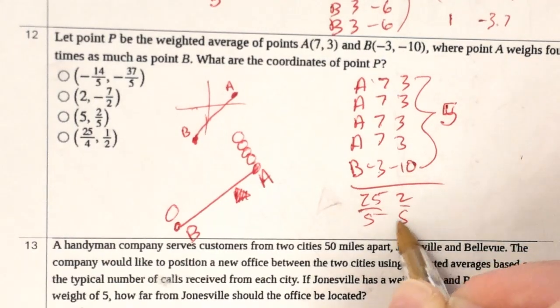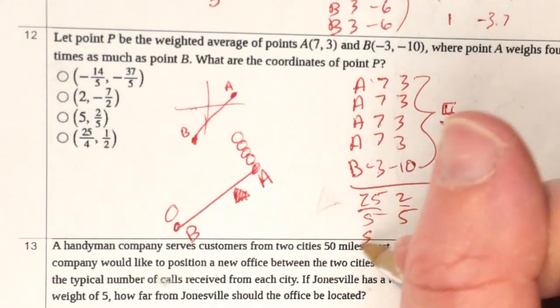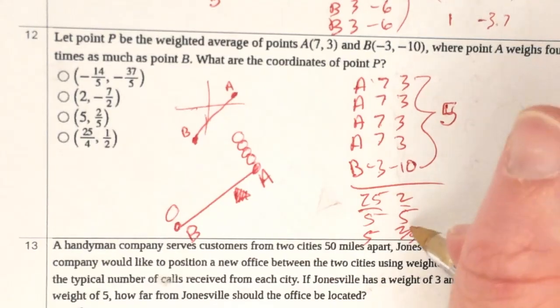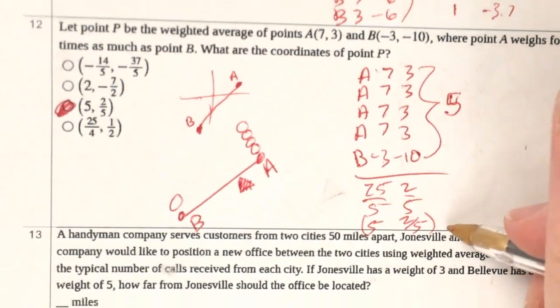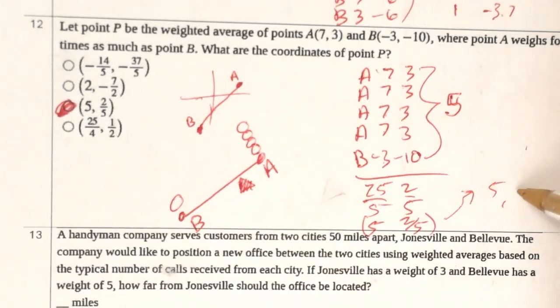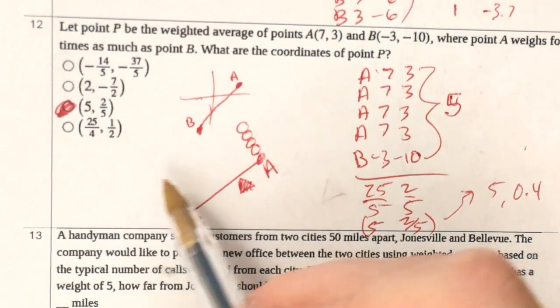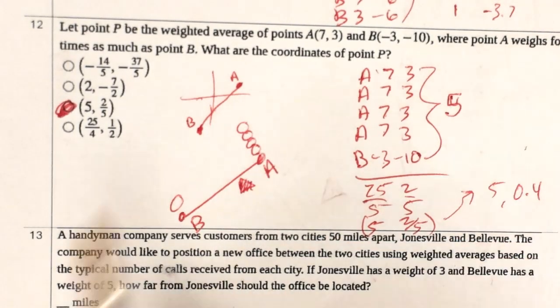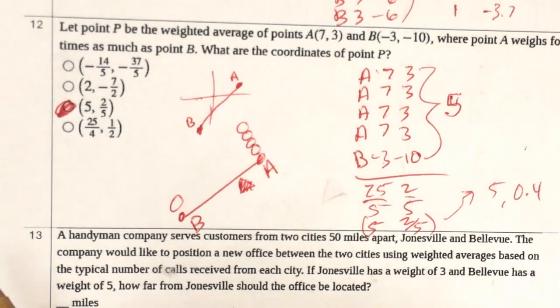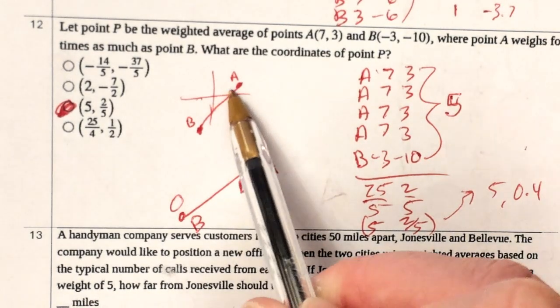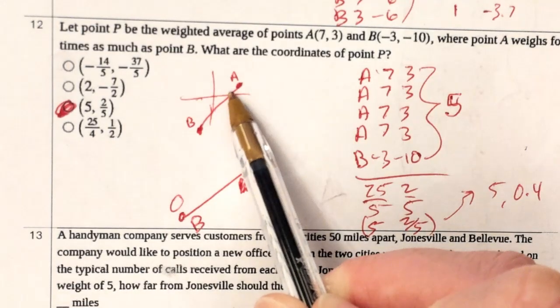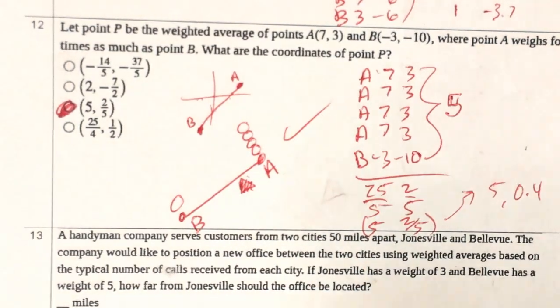Divide this by 5, this by 5, and we get 5, and we get that fraction 2 over 5, which is right here. And I ran out of room, so I put it up here. That's 5, 0.4. So let's check that that works. +5, +0.4, that's right about here. And yes, that's closer to A. That does check out. Boom.